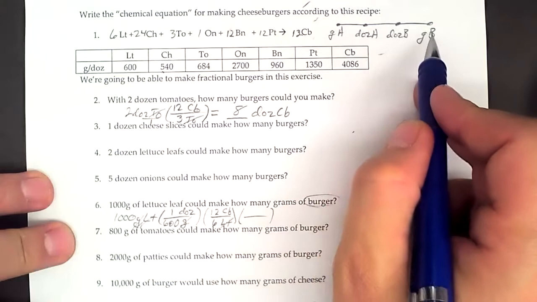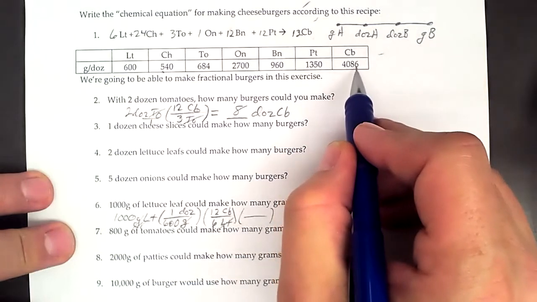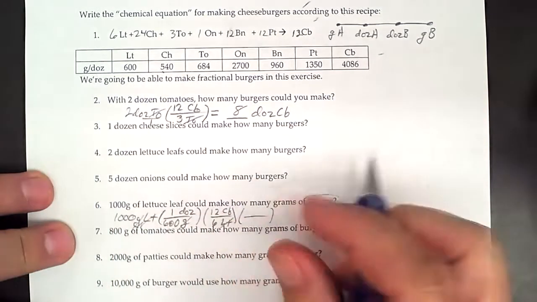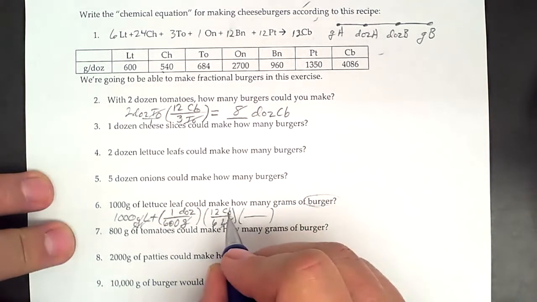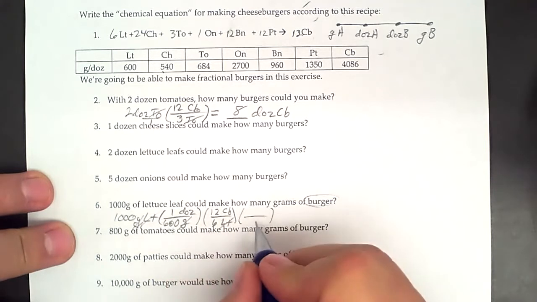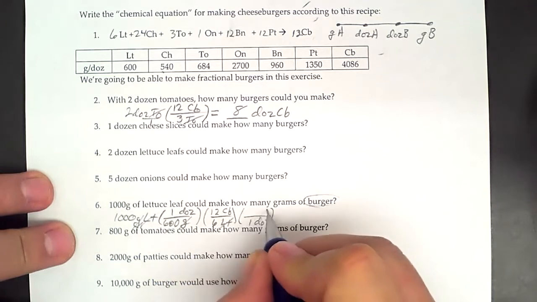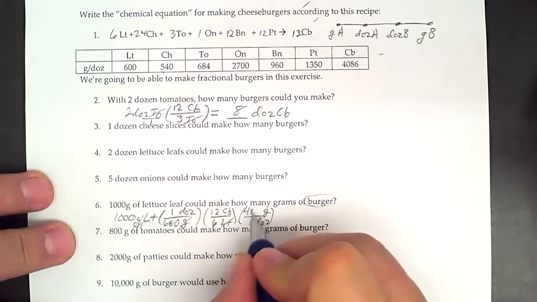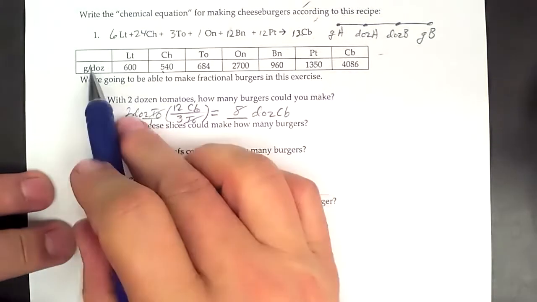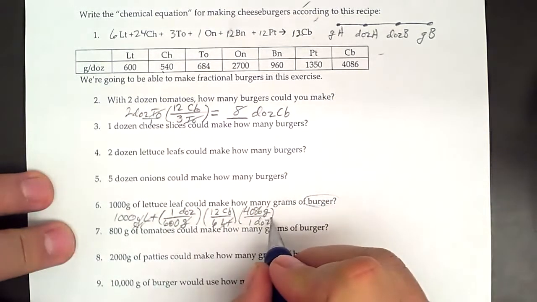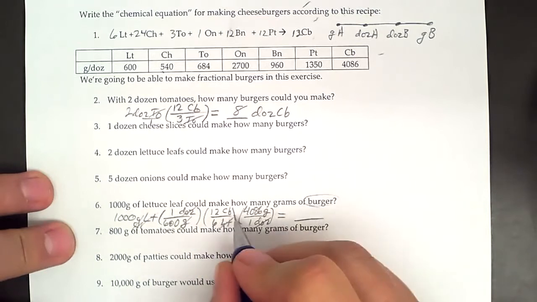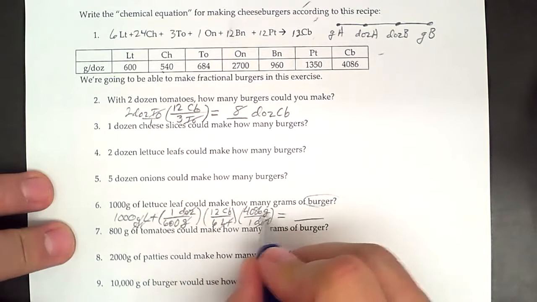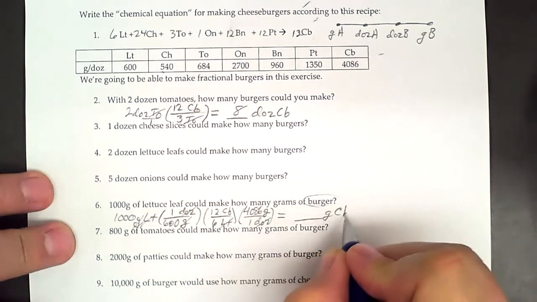And now I want to go to grams of type B. And we know it's 4,086 grams per dozen. So which goes on the top? Well, what do we want to cancel out? Do I want to cancel out cheeseburgers? No. So that's not going to be in there anyway. I want to cancel out dozens and get me grams. And it's 4,086 grams per 1 dozen. That lets me cancel out the dozens. And then I multiply and I will get some number, and it will be grams of cheeseburger.